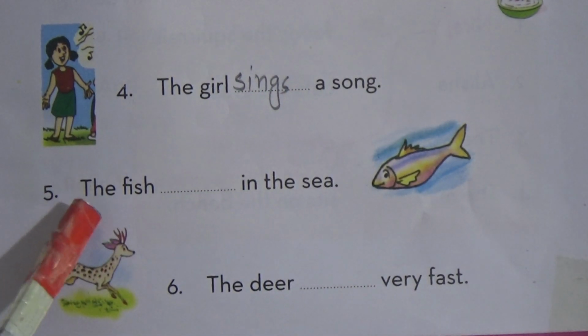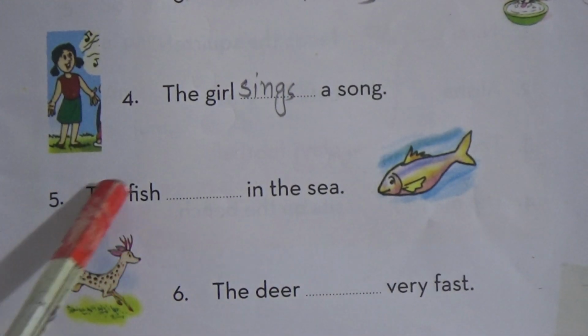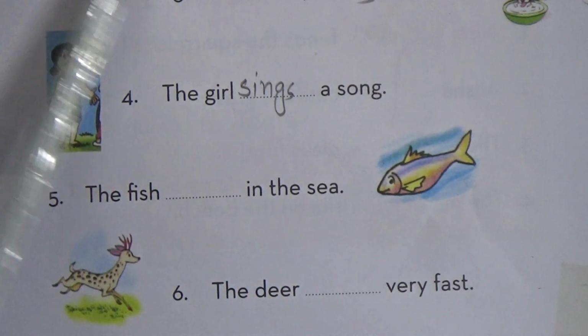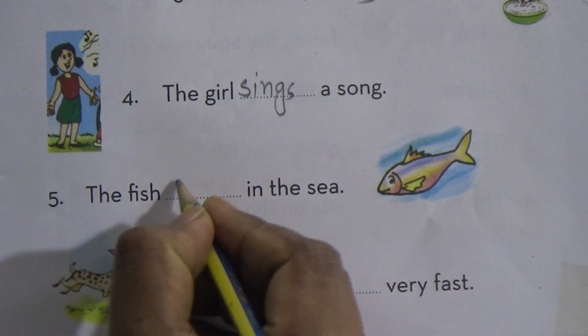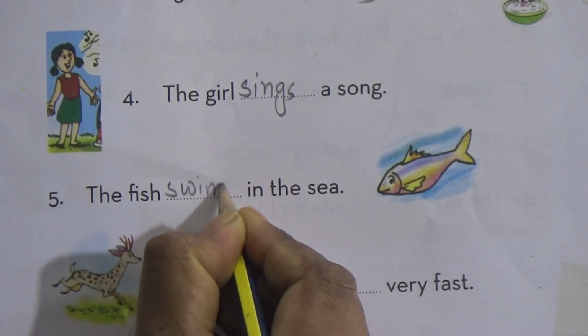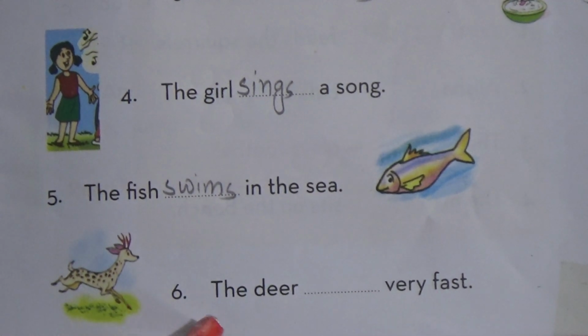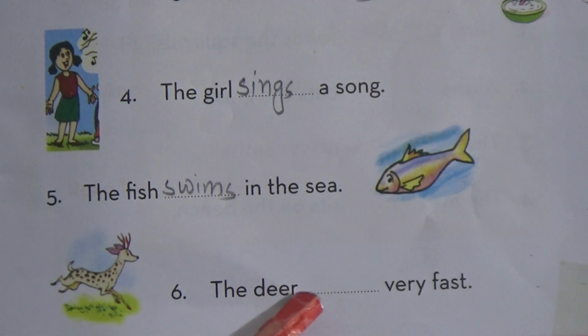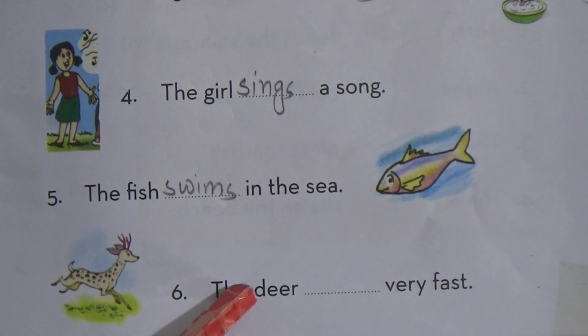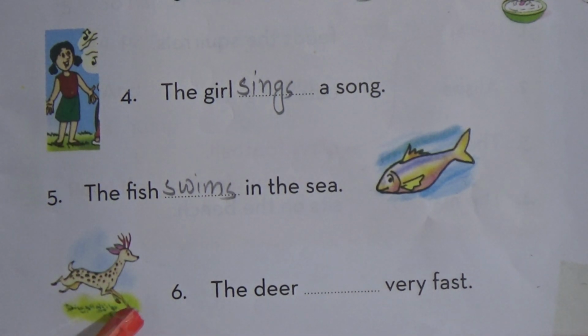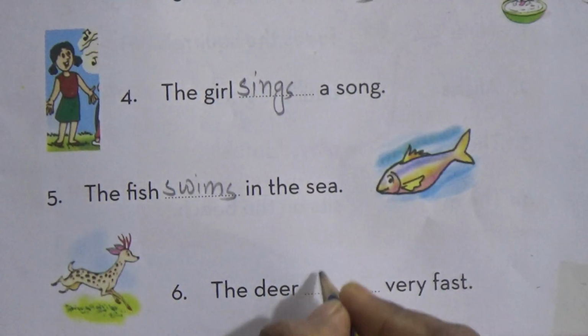Then number 5, the fish dash in the sea. The fish swims in the sea. Then number 6, last one, the deer dash very fast. Dear students, what does the deer do? We can see that the deer is running. So we have to write runs.